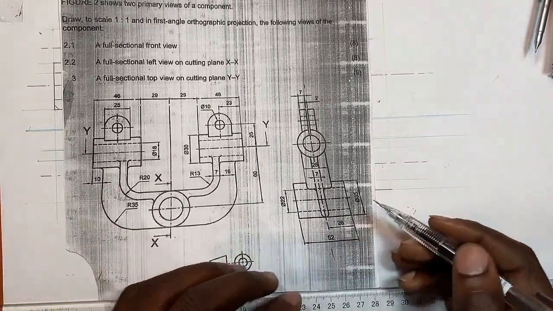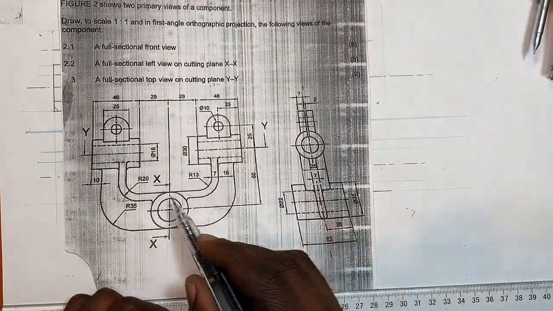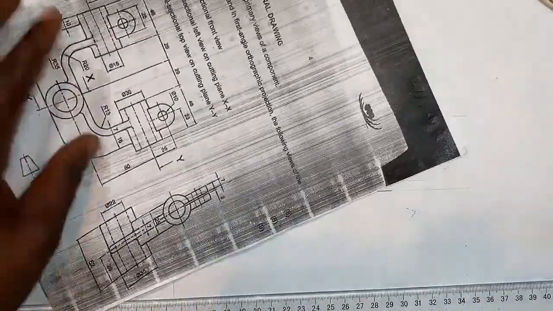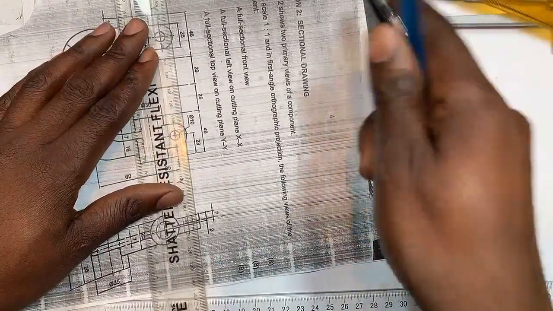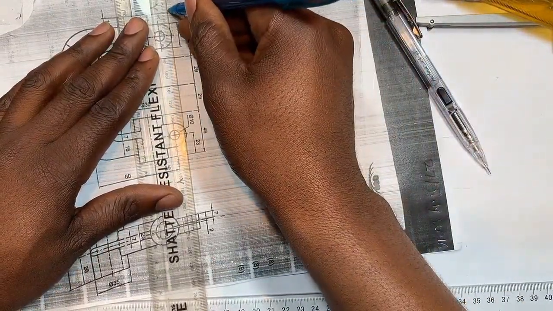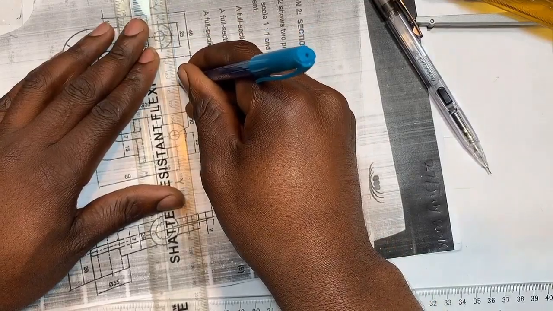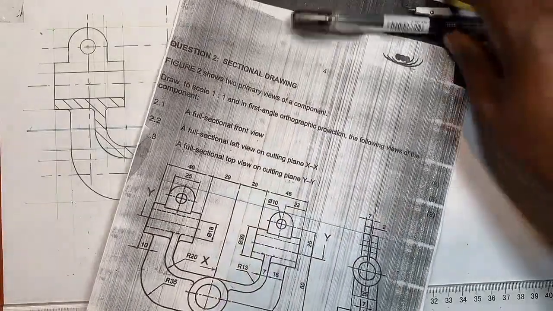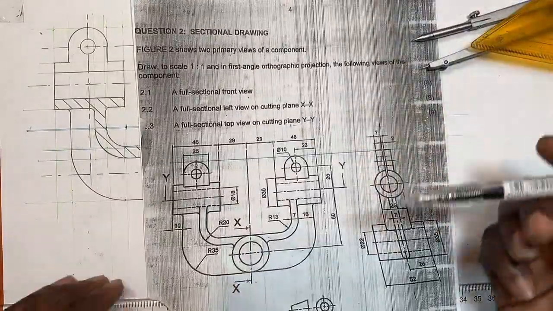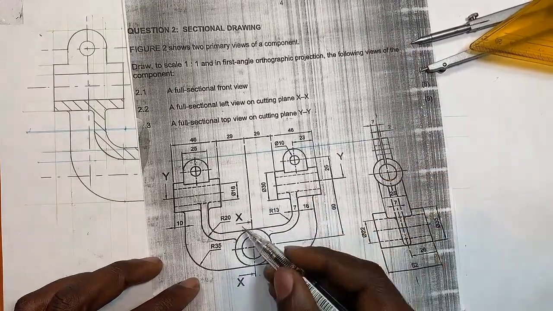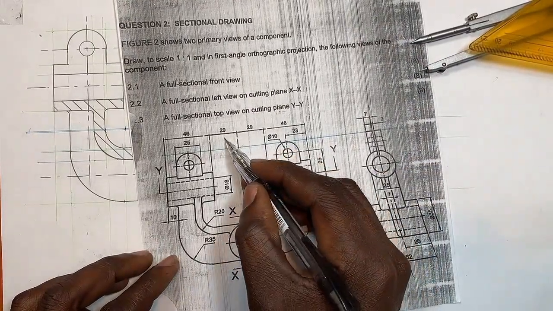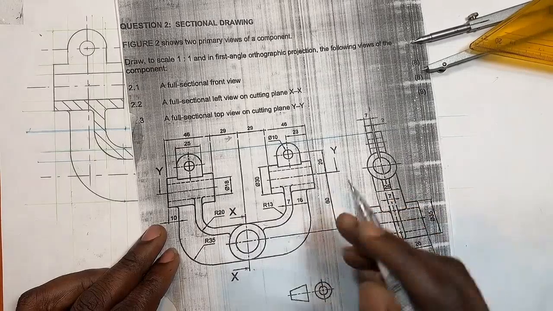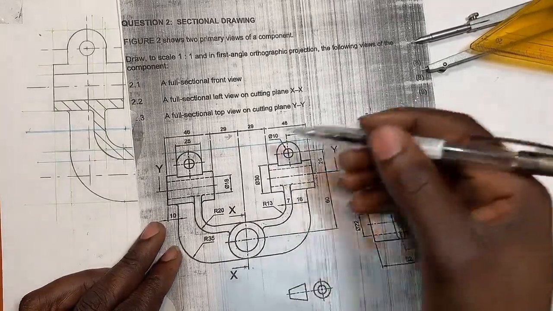So let me highlight it, let me mark it like this so that you understand it better. Remember, this is the printout, so it's a little bit skewed. Look, my brother, this X was supposed to be a dimension there. If I was the examiner, I would put it there. Because this hacksaw was actually engaged from this point.